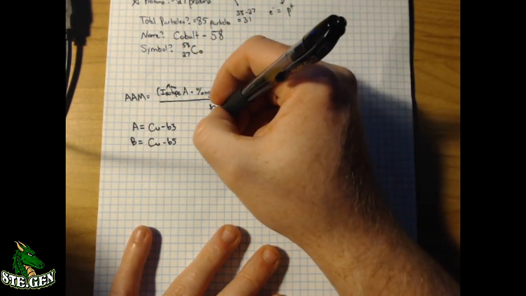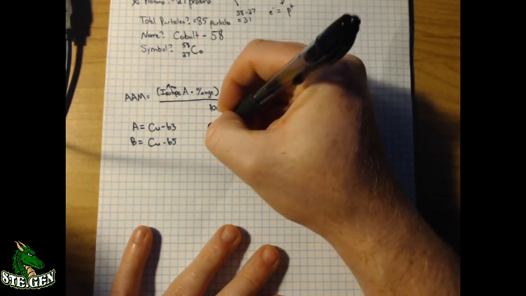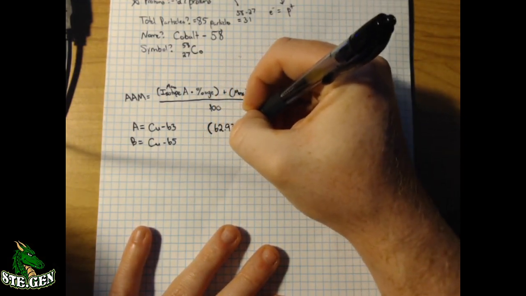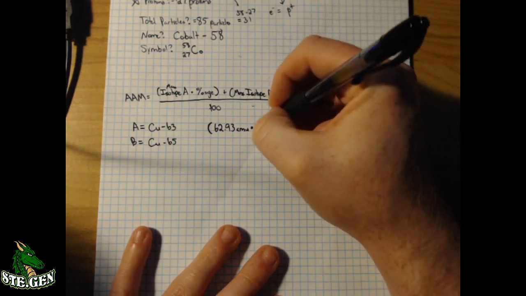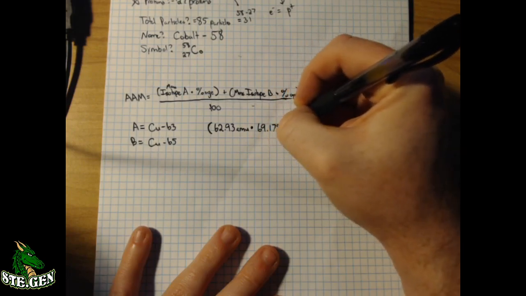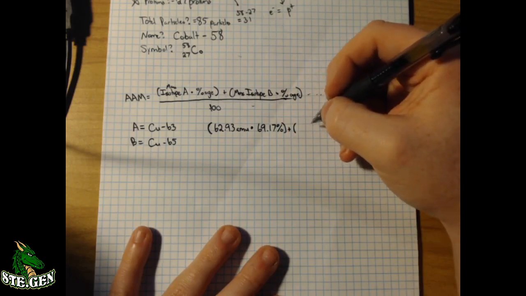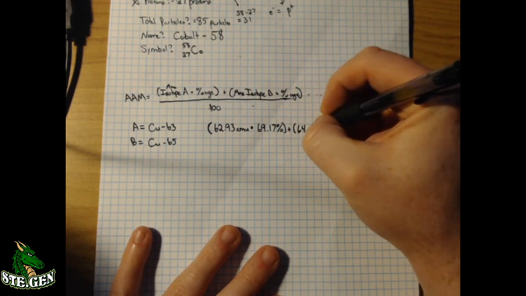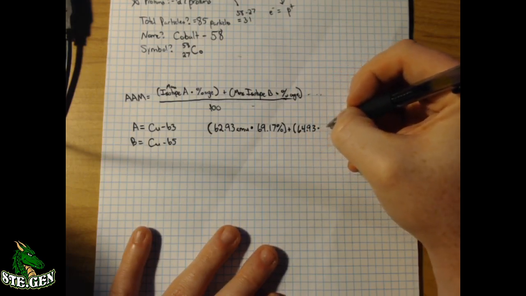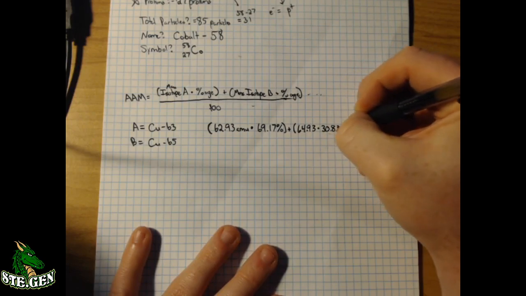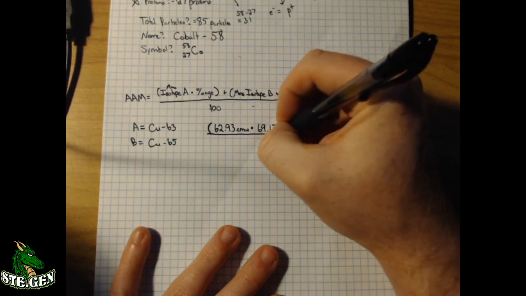So we're going to take the mass of copper-63, which our question says is 62.93 AMU. We're going to multiply that by its percentage, 69.17%. Then we're going to add that to our second mass. Our second mass is 64.93 times 30.83%. And then we're going to divide all of this by 100.